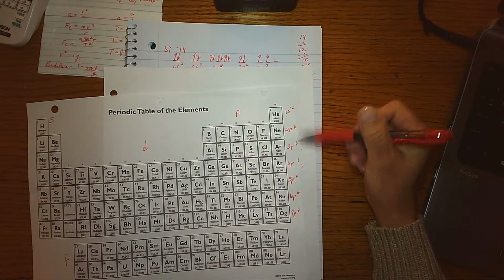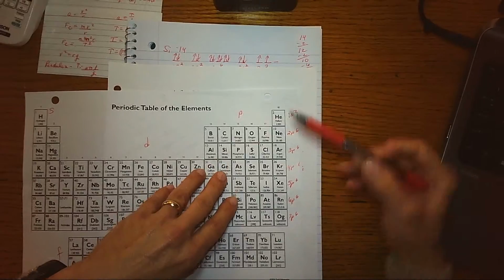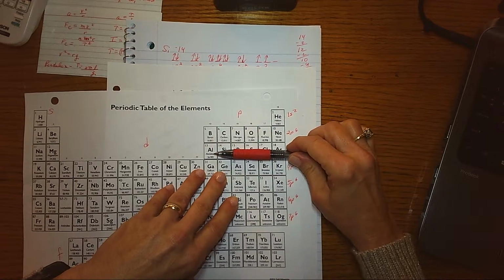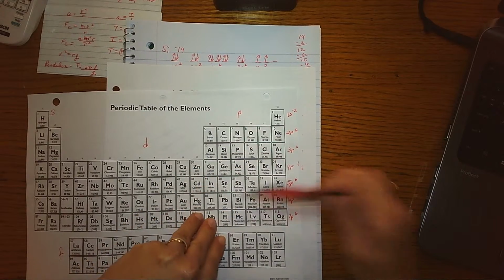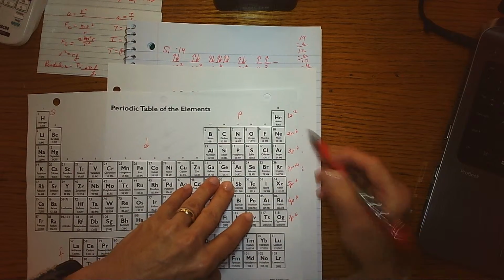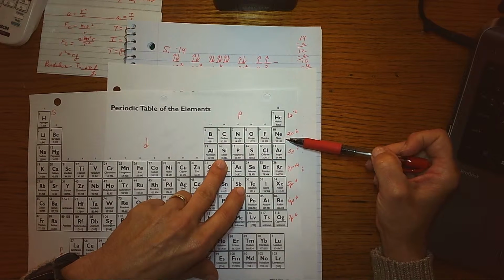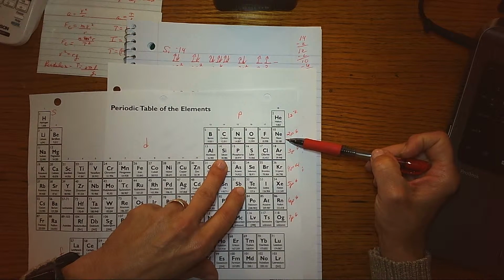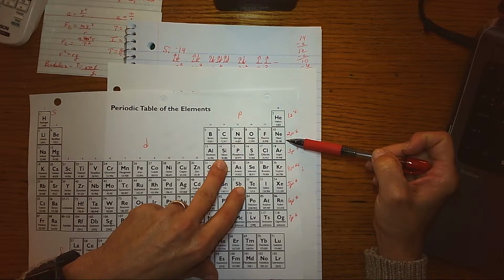As you come down here, all of these end in a P6, and it depends on what period they're in as to which P6 they end in. So silicon is here, I go up and over, and that's why I chose neon. That tells me every electron in silicon is just like neon's up through 2p6.